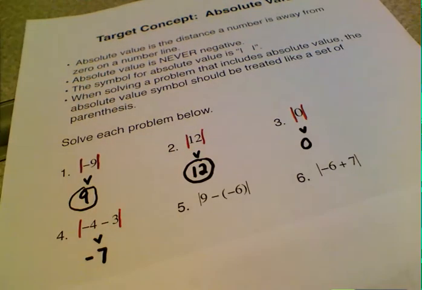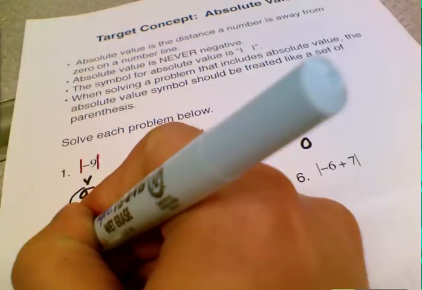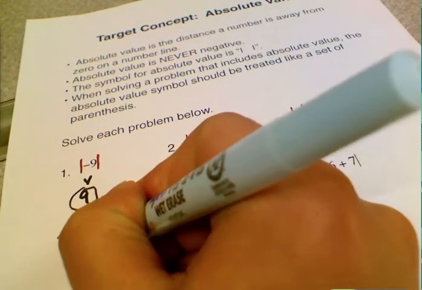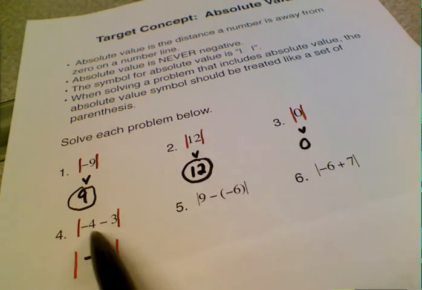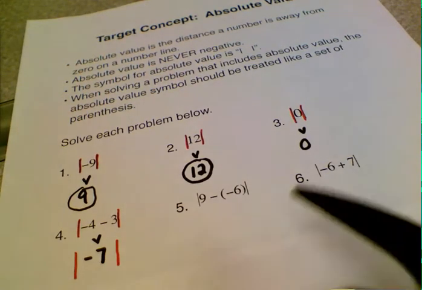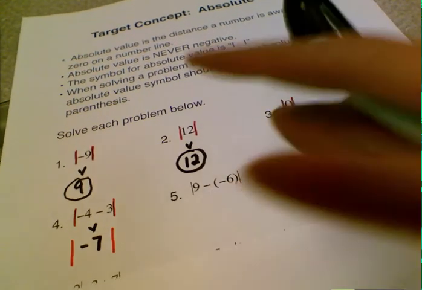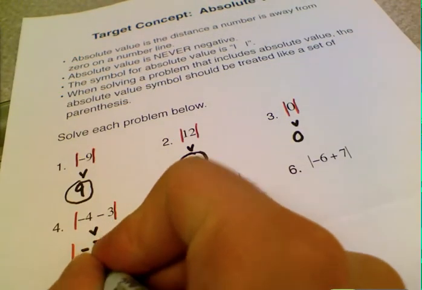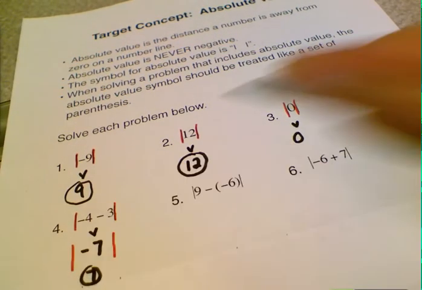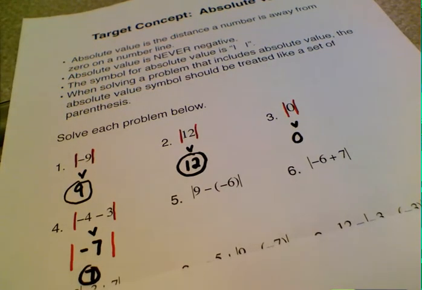Okay, but I cannot forget the absolute value symbol here. All right, that's not 1-71. Sometimes people read it that way and they get a little bit confused here. Again, after we solved what -4 minus 3 is, which is -7, we now have to find the absolute value of -7, which is 7. Okay, so 7 there would be my answer.